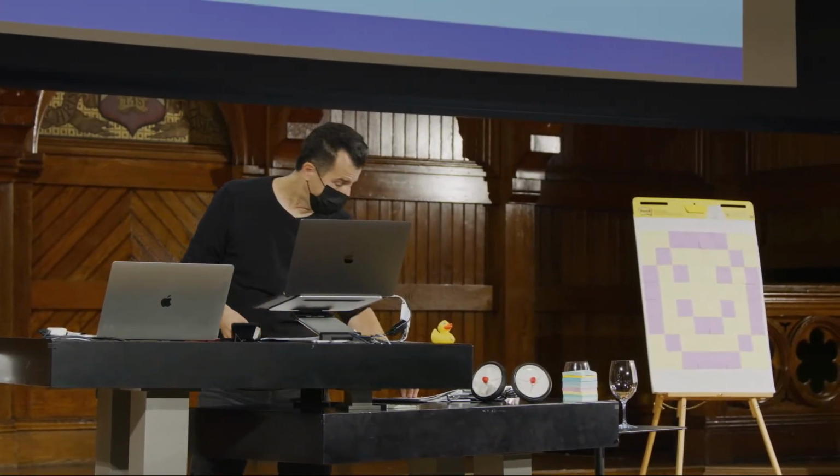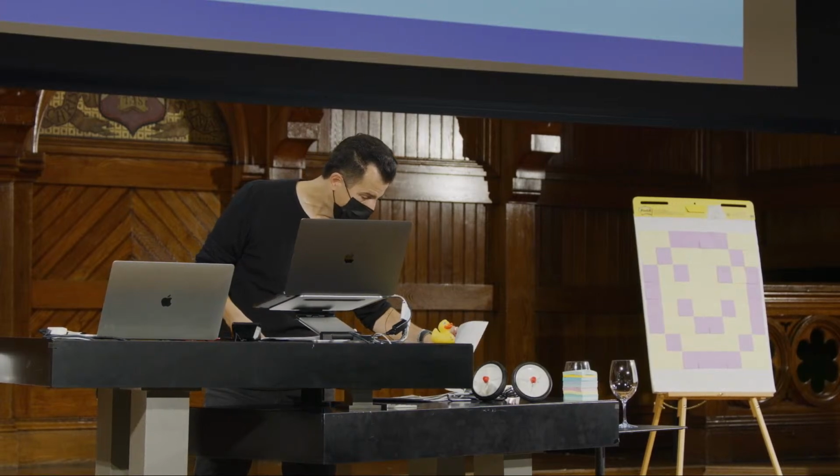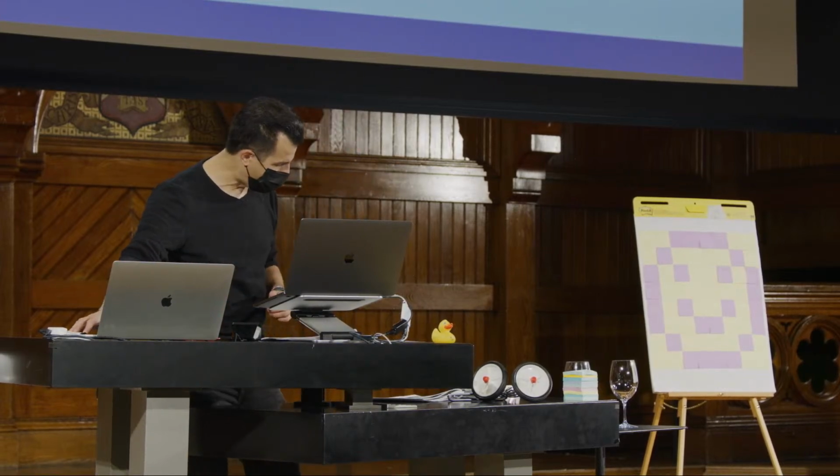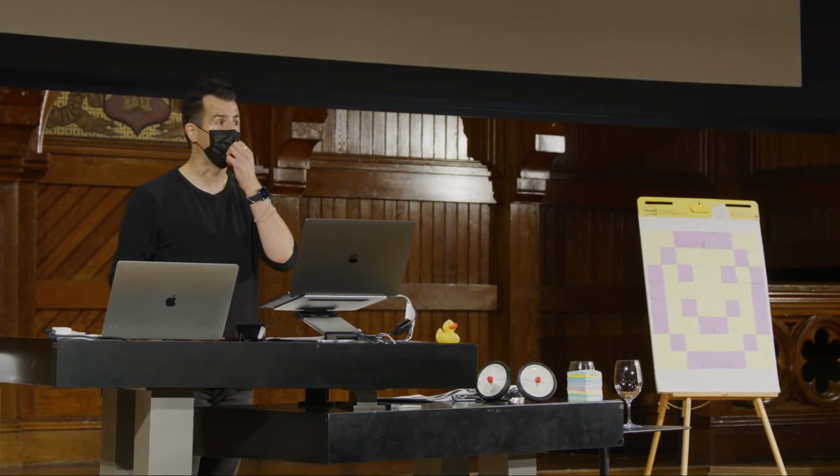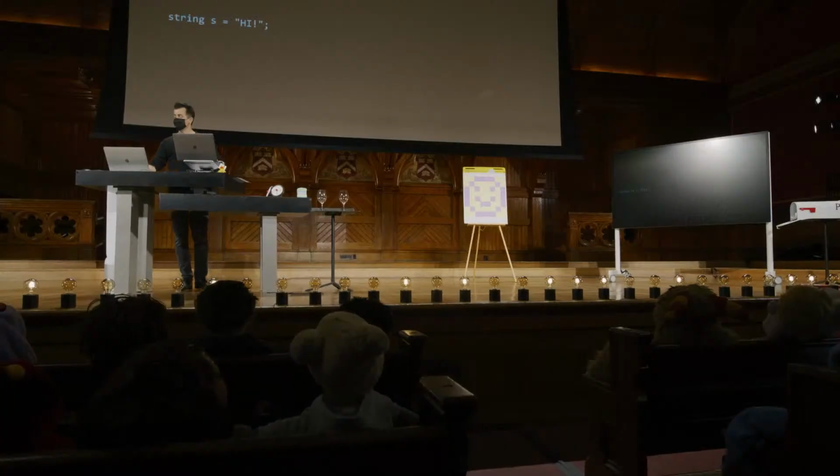All right, so a couple final details then on what's been going on here. Let me go ahead and claim that we implemented char star, or rather string, as a char star as follows. As of last week, we were writing this code.